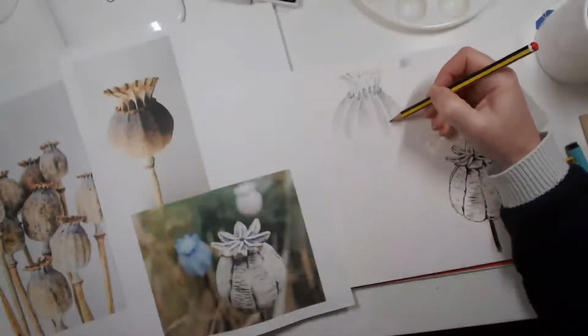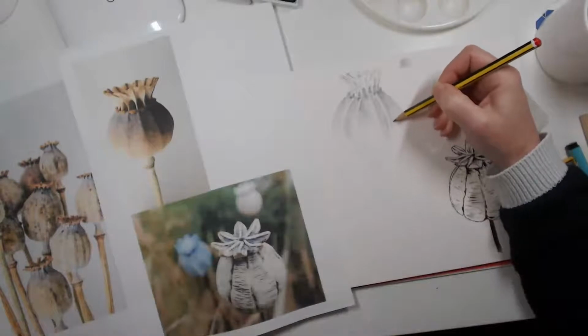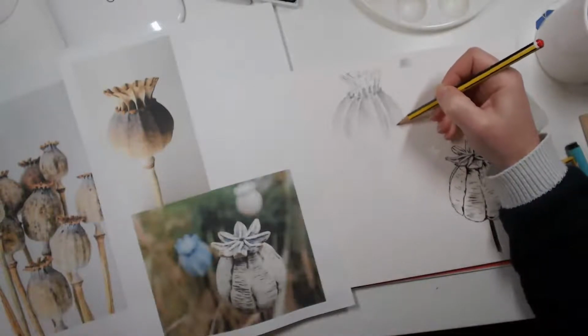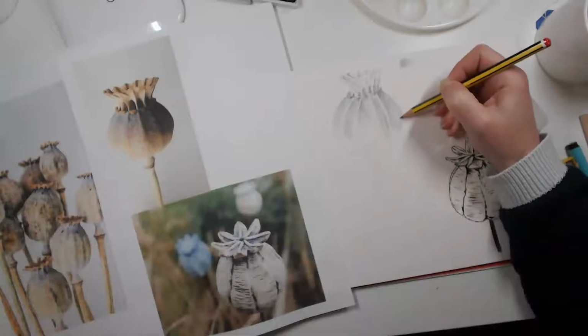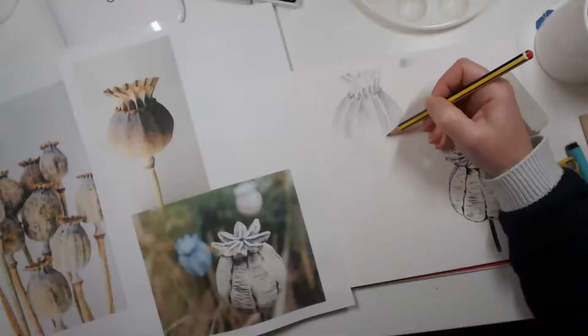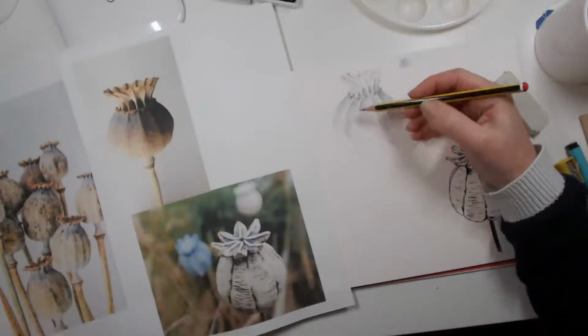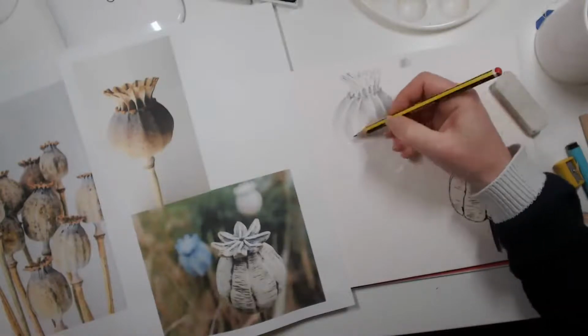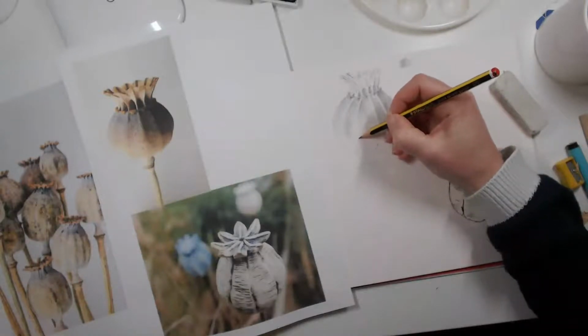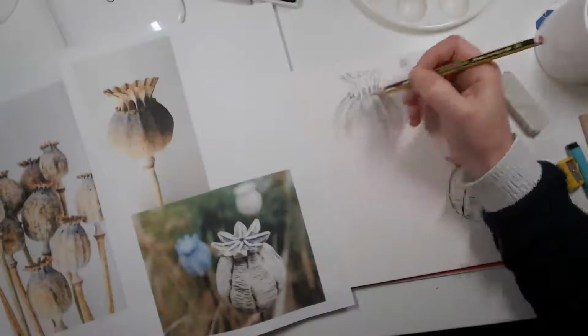So I'm just modifying here a little bit. Yeah, and I can put in some spots on here.